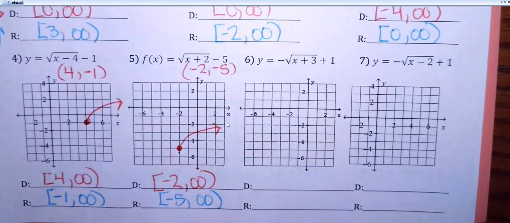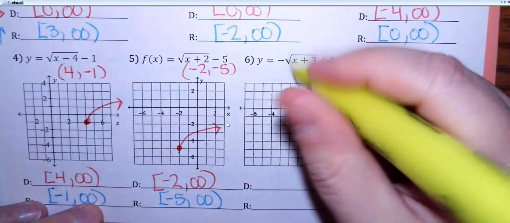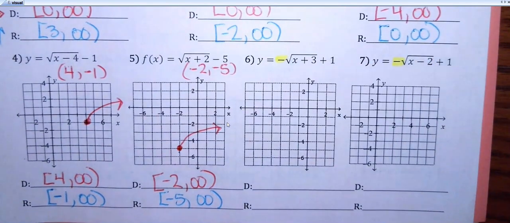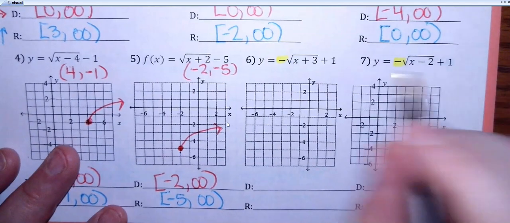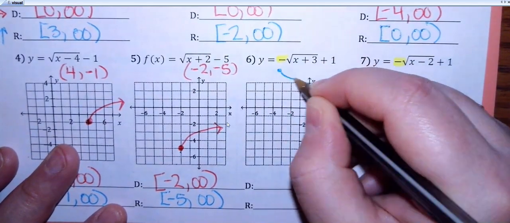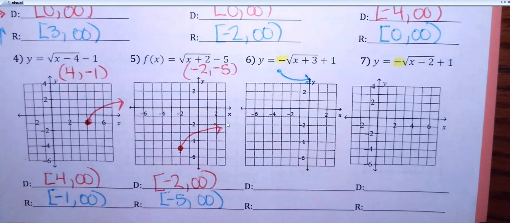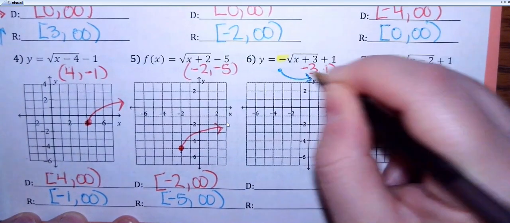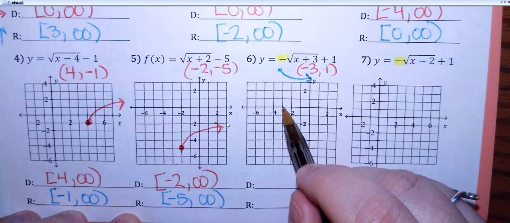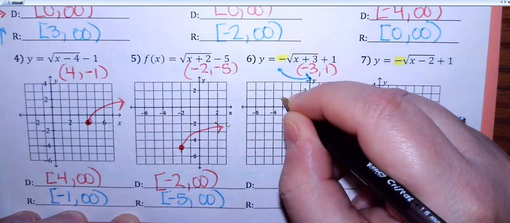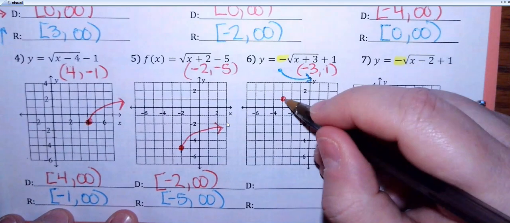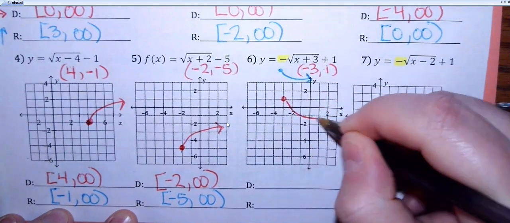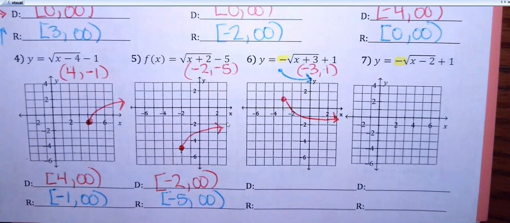All right, now, these last two, I want to pay attention to this. These have a negative out in front of them. So when I graph this, instead of the top half of the sideways U, this is going to be the bottom half of the sideways U. So the sketch is going to look something like that. Same rules still apply, opposite copy. This is going to be -3, 1. So I'm going to go left 3 and up 1. What I'm going to do differently here, though, since it had that negative out in front, we're going to draw the bottom half of that sideways U. Again, it's just a sketch.